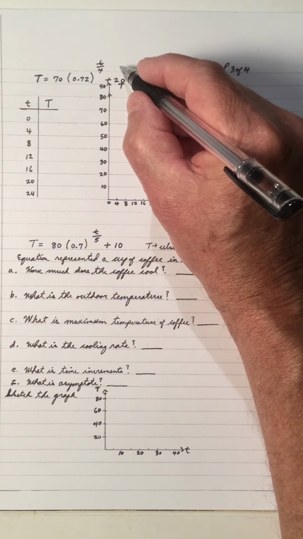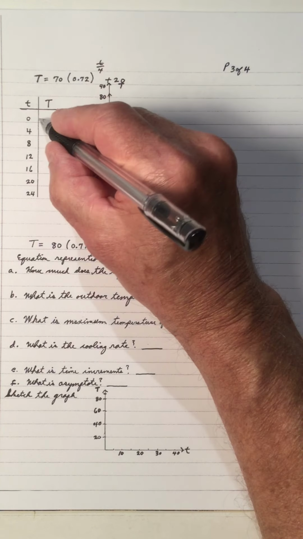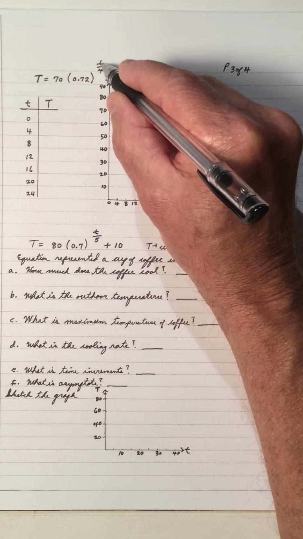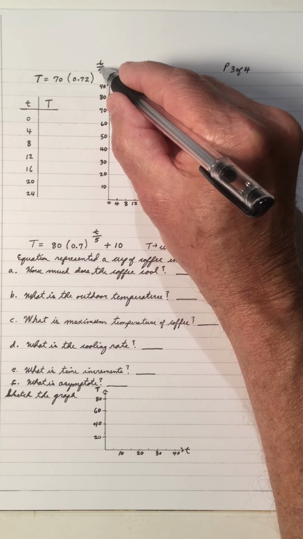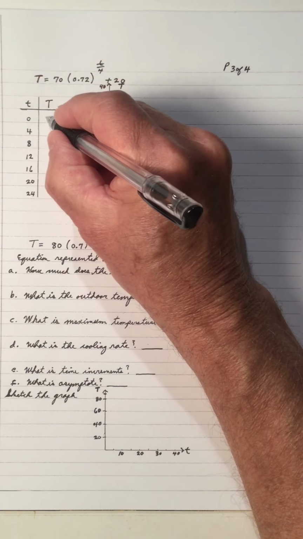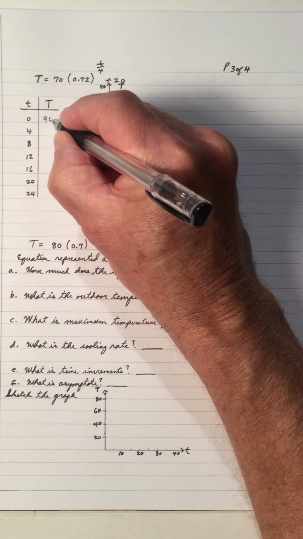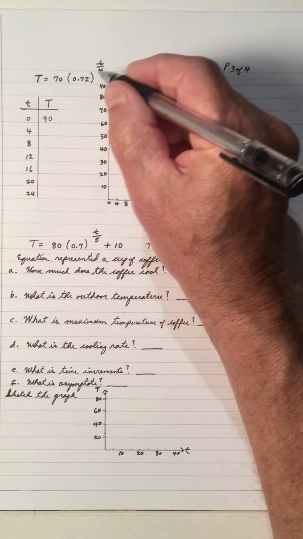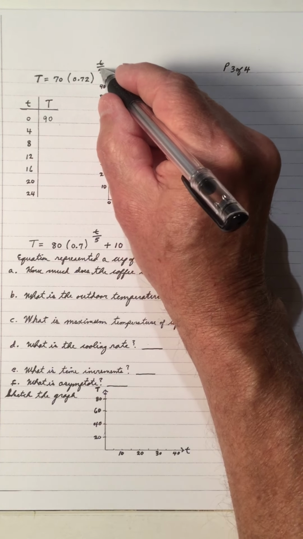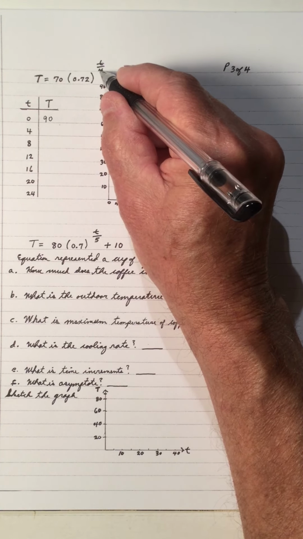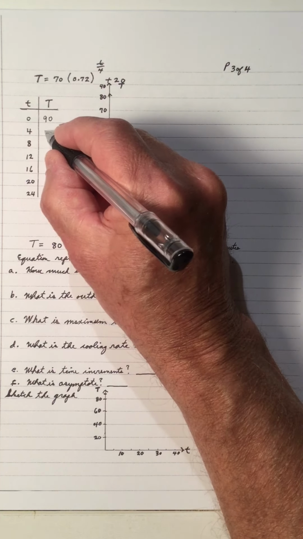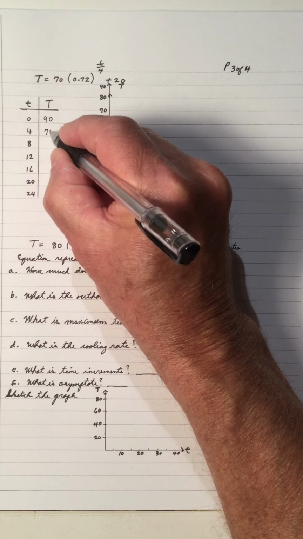And notice if I take 0 for time and put 0 in the equation, 0 over 4 is 0. 0.72 to the 0 power is 1. 70 times 1 is 70 plus 20. So when the time is 0, the temperature is 90. And we put 4 in, and we get a 1, so 4 divided by 4 is 1. Use a calculator and 4 brings us approximately to 70 degrees.